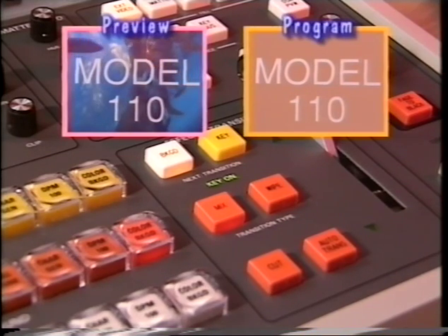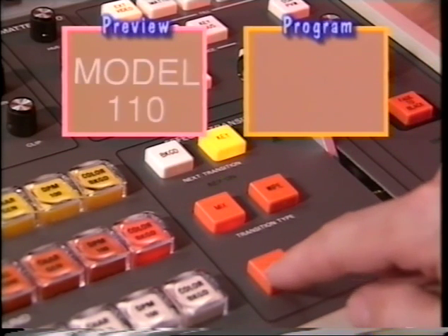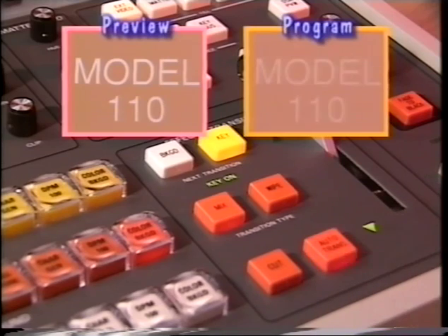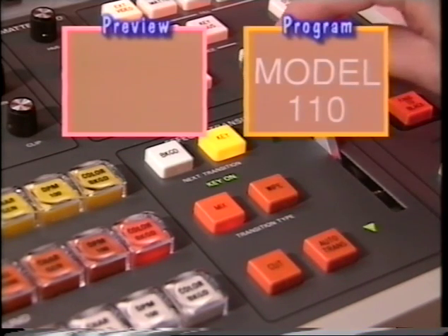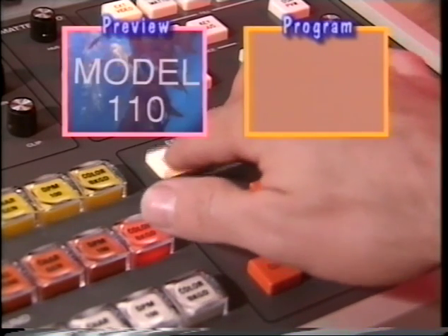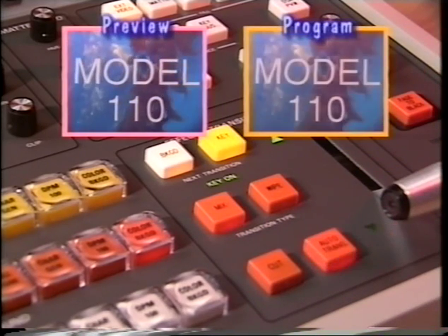To take a key off air, select Key again and press Cut, Auto Trans, or move the lever arm to the opposite limit. This will remove the key, but leaves the same background on air because only a key transition was selected. If you want to change backgrounds at the same time that the key is removed, you must select both background and key simultaneously before doing the transition.